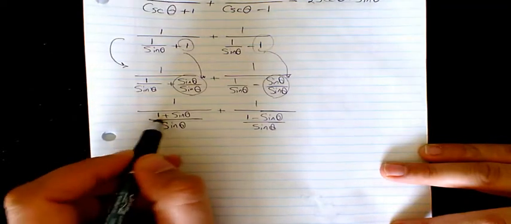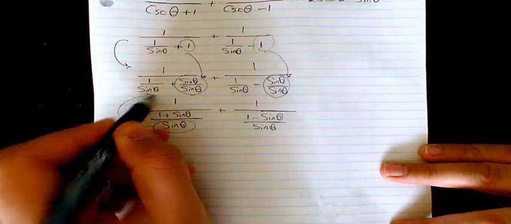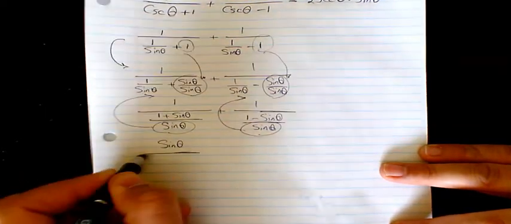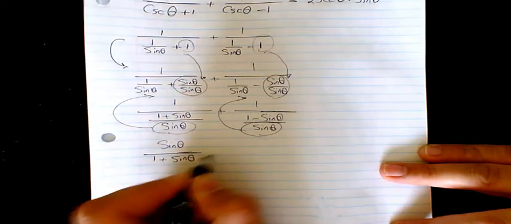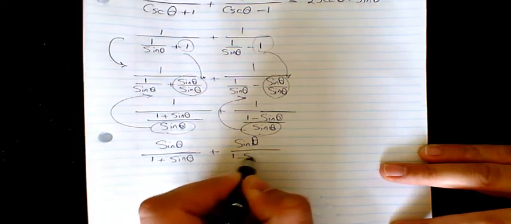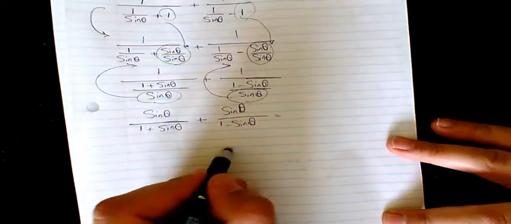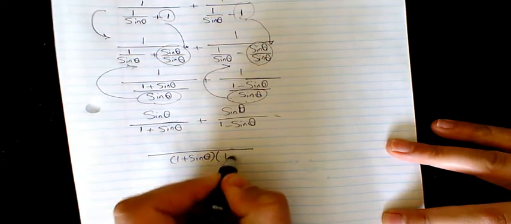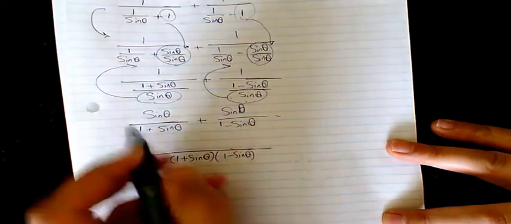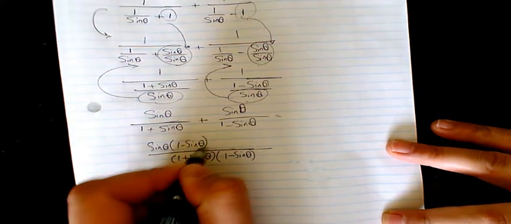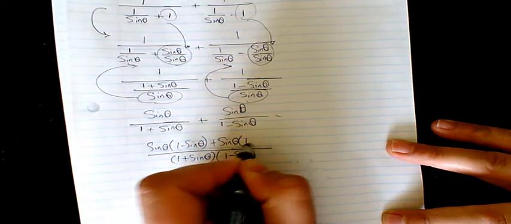Now we have a fraction inside another fraction, so that can go on top. So it will be sine theta divided by 1 plus sine theta, plus sine theta divided by 1 minus sine theta. Again, we have addition with different denominators, so I need to do a common denominator again. So sine theta, we need to multiply by 1 minus sine theta, plus sine theta times 1 plus sine theta.